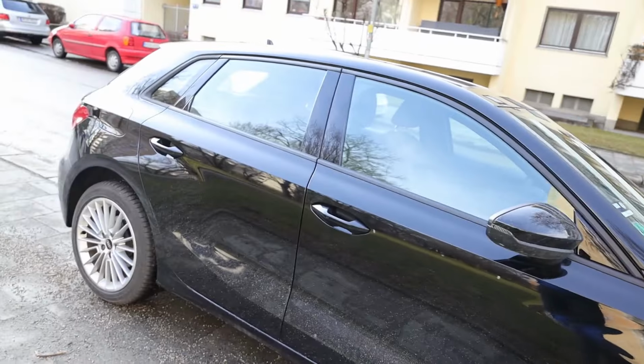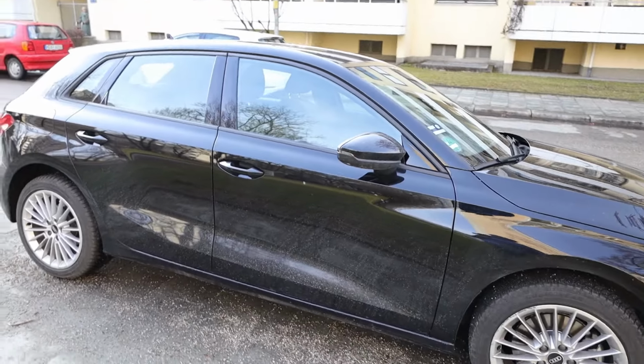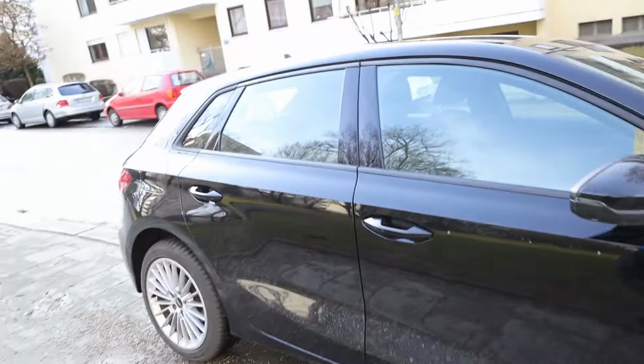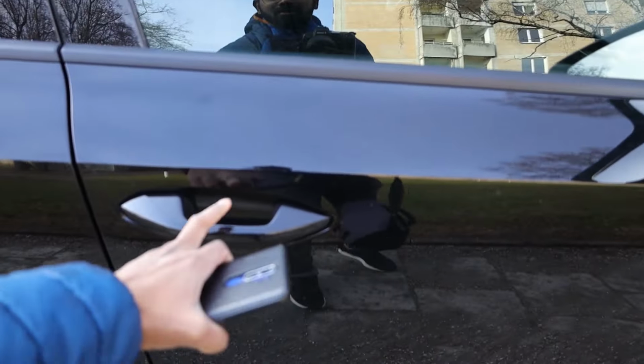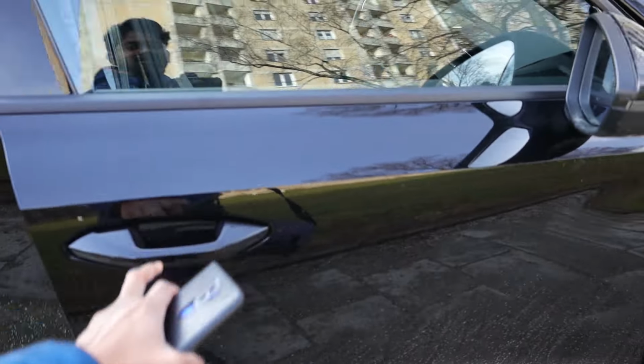So the next thing to do, of course, is to open the car. You can just open it with your phone, you just need Bluetooth for it. You don't have to worry much about that. As you can see, the car gives a sign of opening, the lights will blink. This is when you know that the car is open.